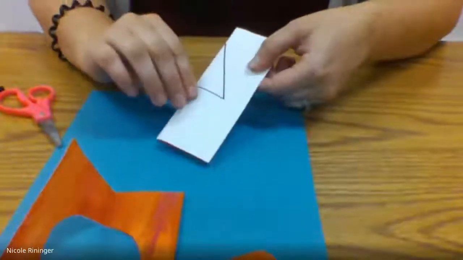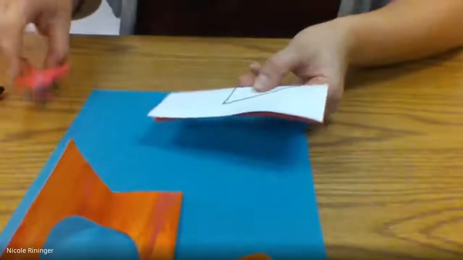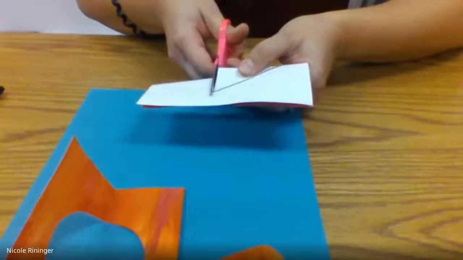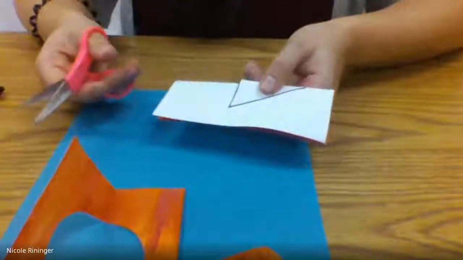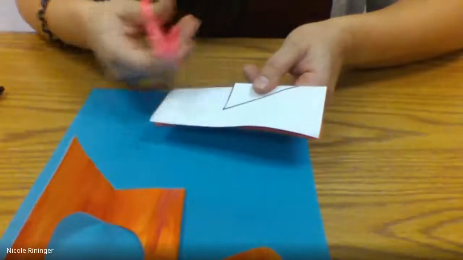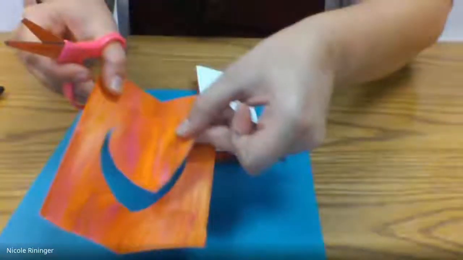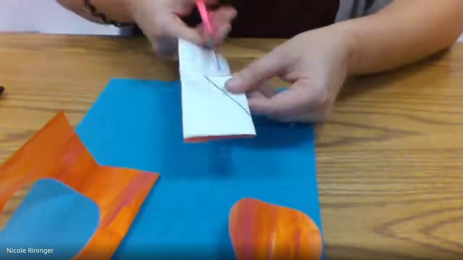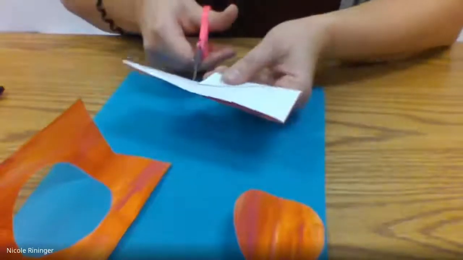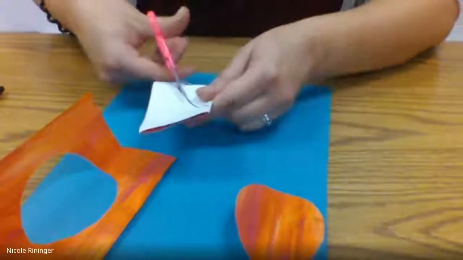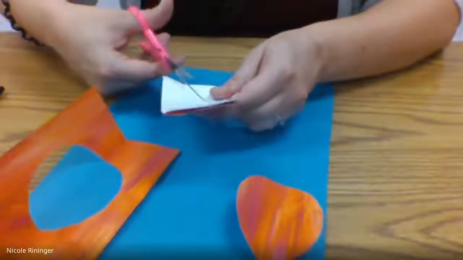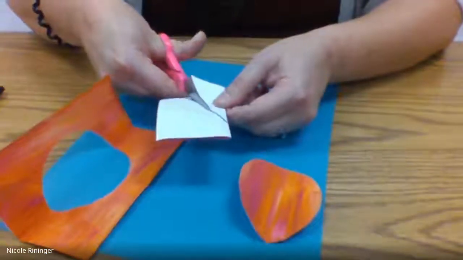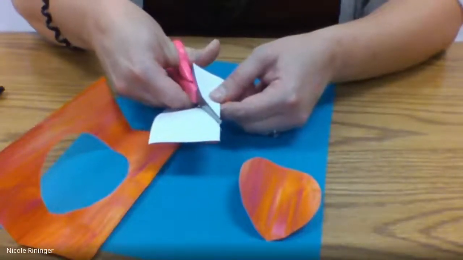Now I'm going to keep it folded, and I'm going to carefully cut out on the line. Try not to make any extra cuts, because if you do, it's not going to match like these do, okay? So don't make any extra cuts. When you get to a corner like this, turn your page to make it easier to cut instead of angling your wrist. And then I'm going to finish cutting. Be careful not to pinch your fingers.